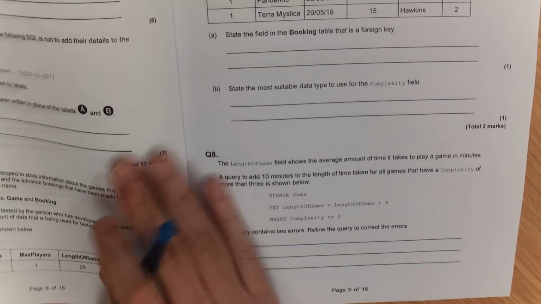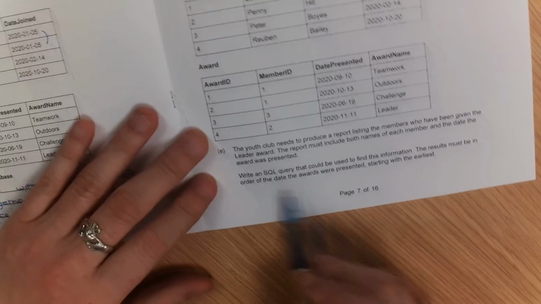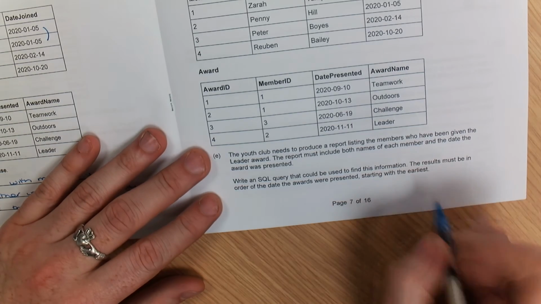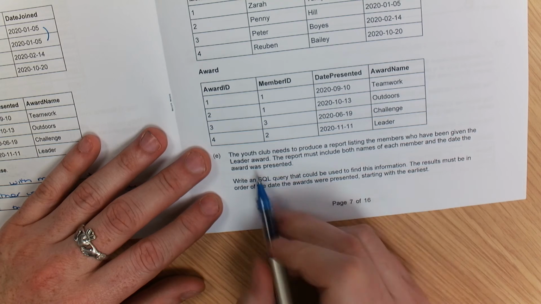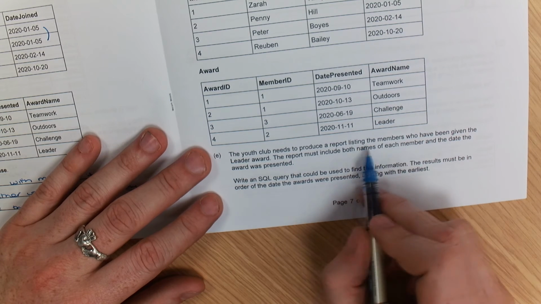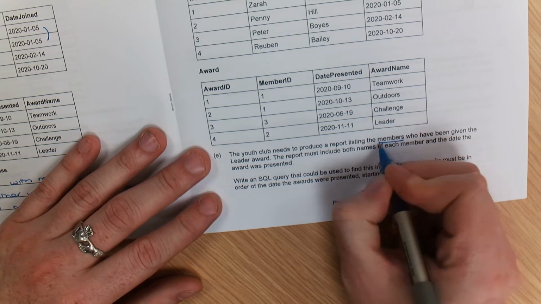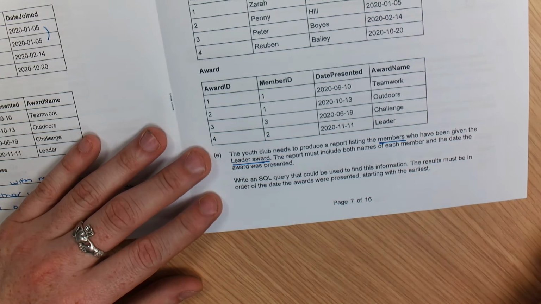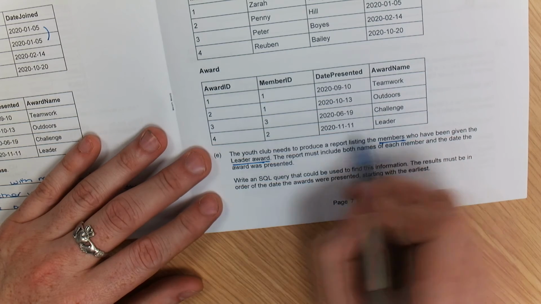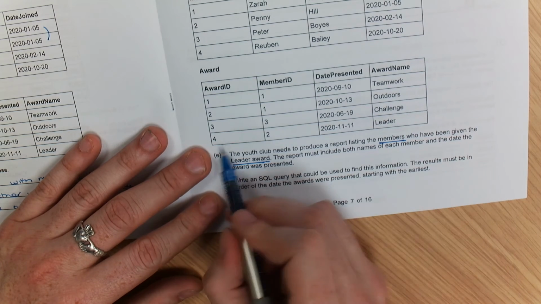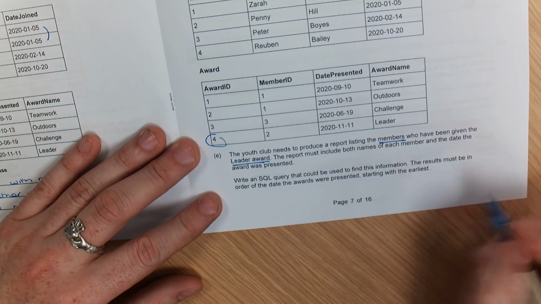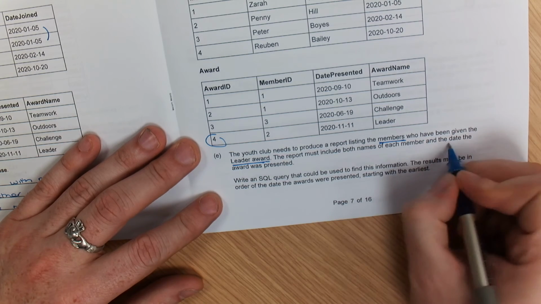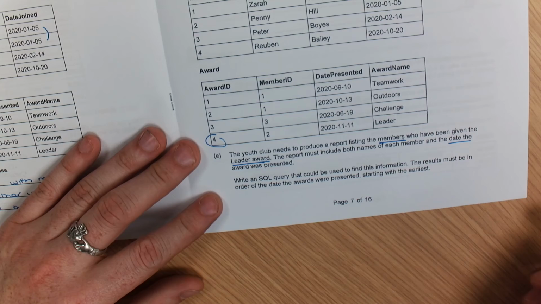Right, go and turn this over. Let's look at what we've got to do. Write an SQL query used to find the information. A youth club wants to produce a report listing the members who have been given a leader award, which is award 4, and the date the award was presented.